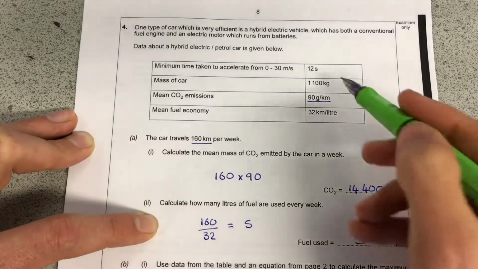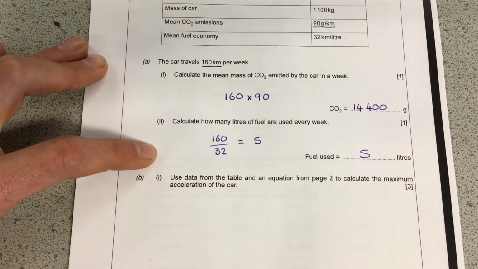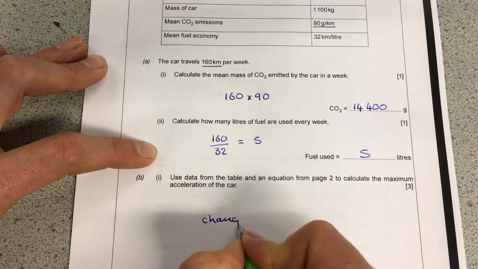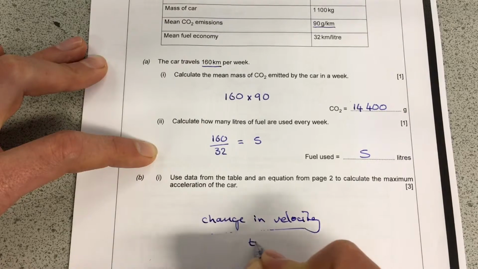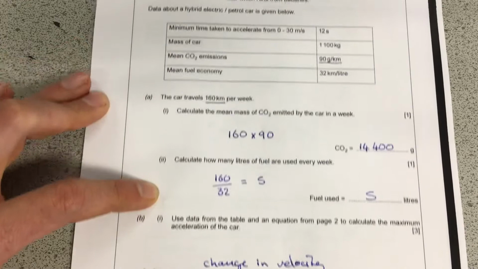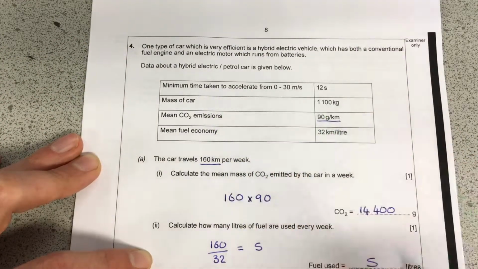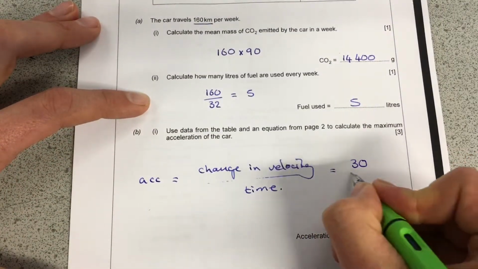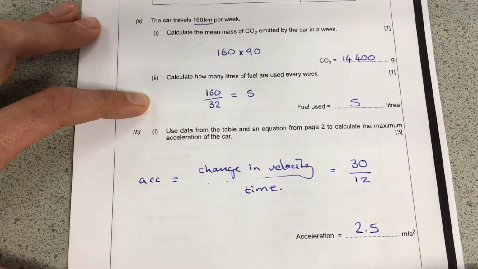The next up, it wants me to use the data and an equation from page 2. Now, the equation that we're after on page 2 is change in velocity divided by time is equal to acceleration. If I have a look right back up here at the top of the question, it tells me it goes from 0 to 30 in 12 seconds. So I just pop in 30, because that's the change, over 12, and that's 2.5 meters per second.